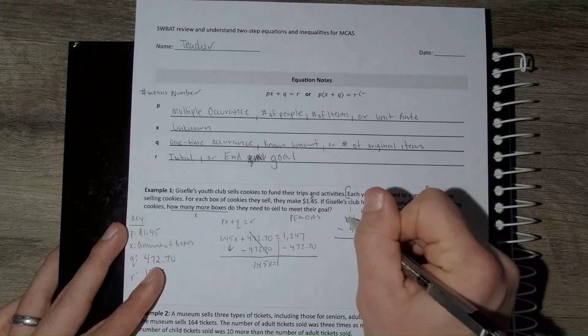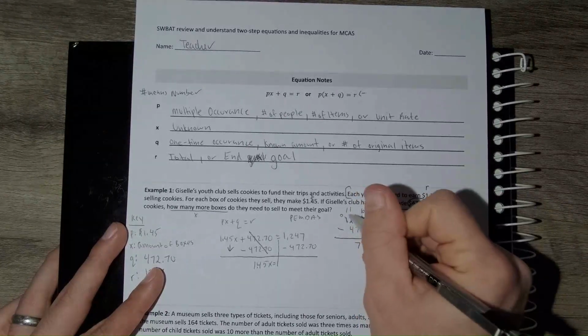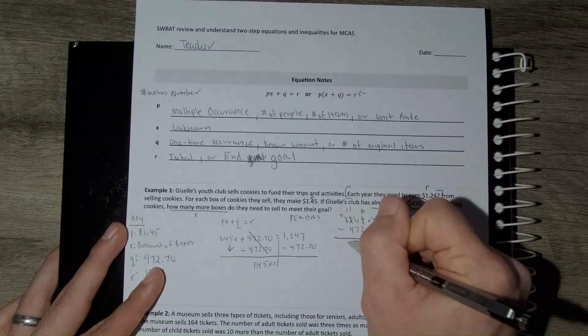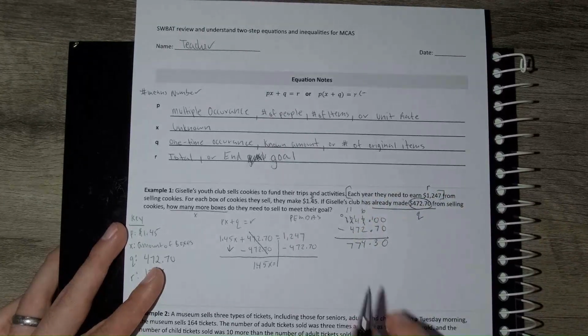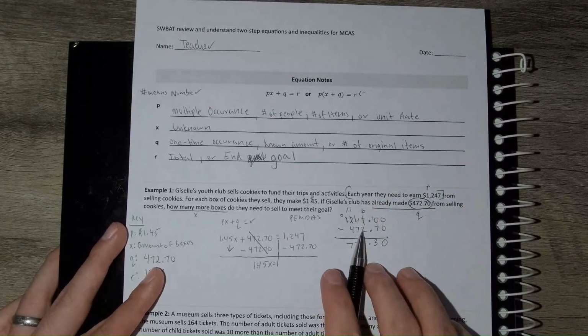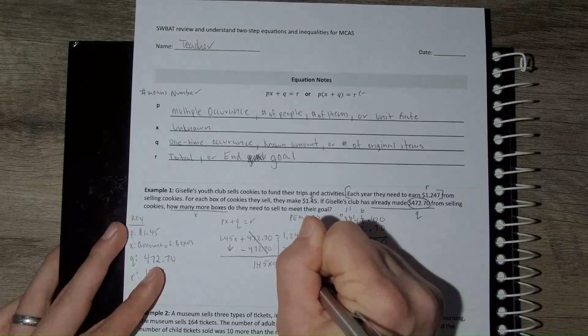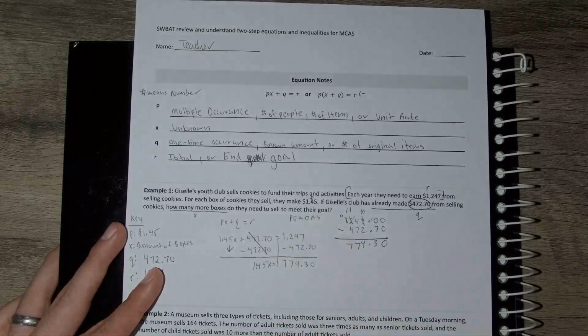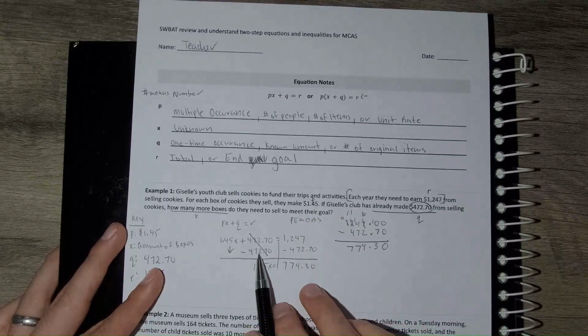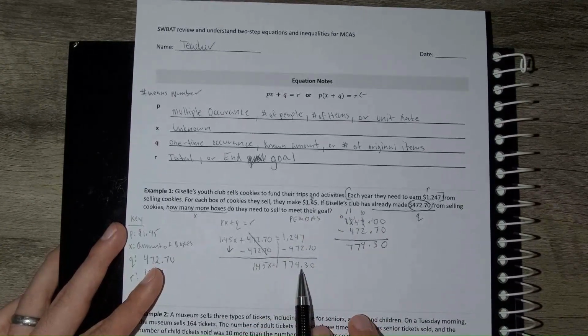That's 7. And then for some reason, I always like to do this. 11 minus 4 is 7. So what that tells us is that after what we already raised, we have $774.30 left to raise, right? Because we already raised this much, which means this is what's left to raise in our goal.